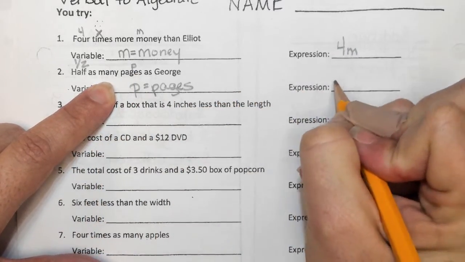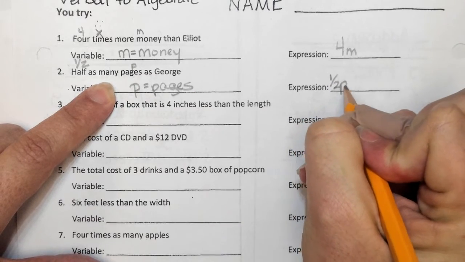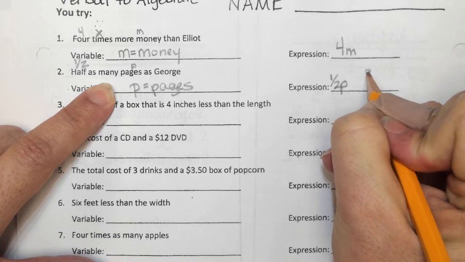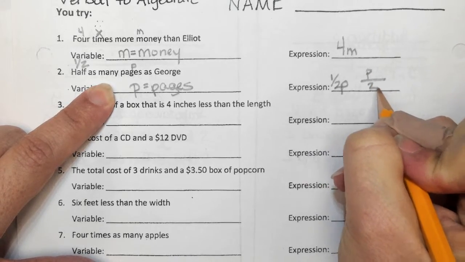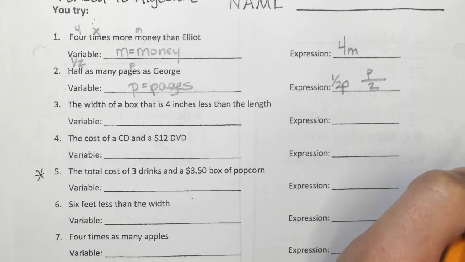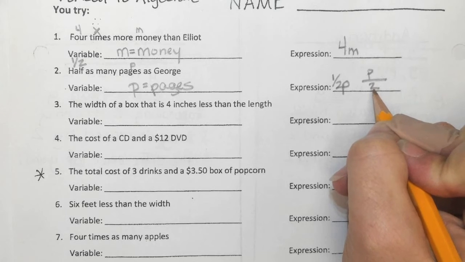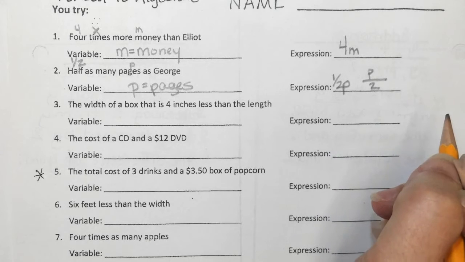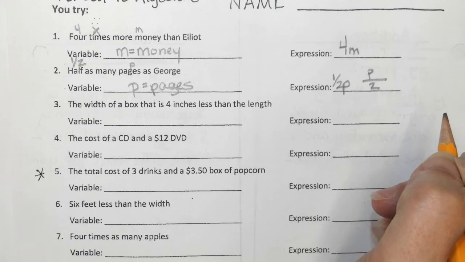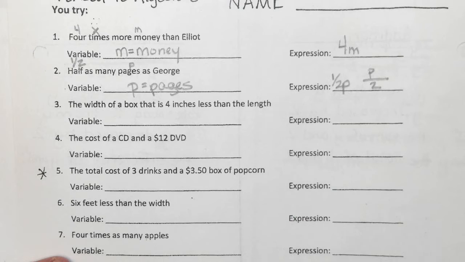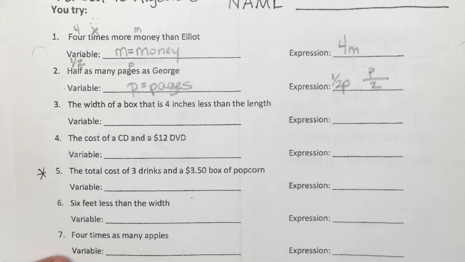But for half as many, you have 2 different ways you can write it. This is the weird one. You can either do 1/2 of P, meaning of means multiply, or you could do P over 2 and use division, whatever makes sense to you. It's half as many pages, half as many, divided by 2. This is the weird one. So try the third one. Basically, after you do about 5 or 6 of these, you're like, oh, I get it. So don't freak out yet.